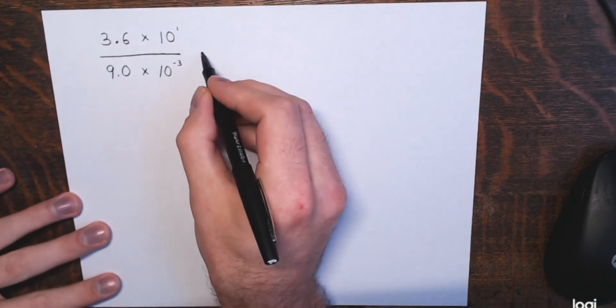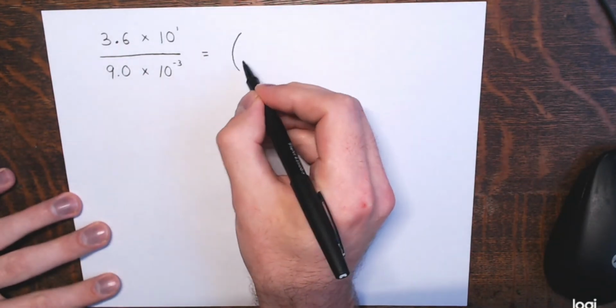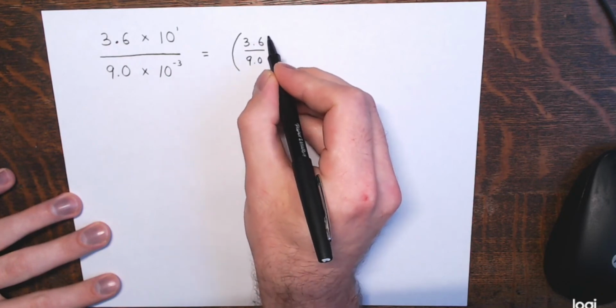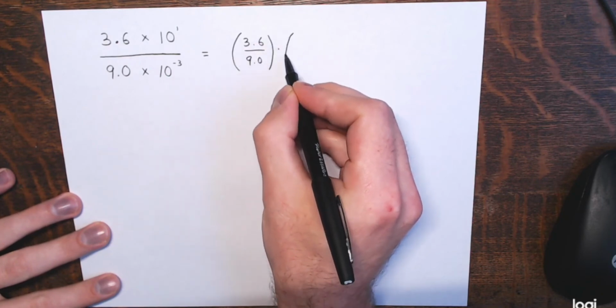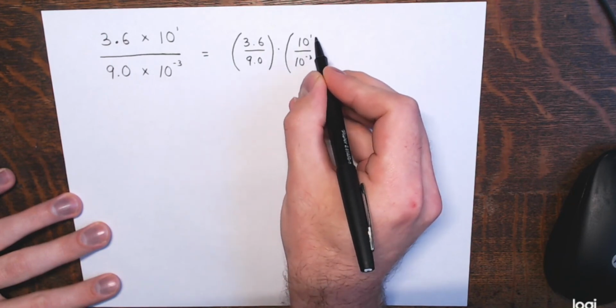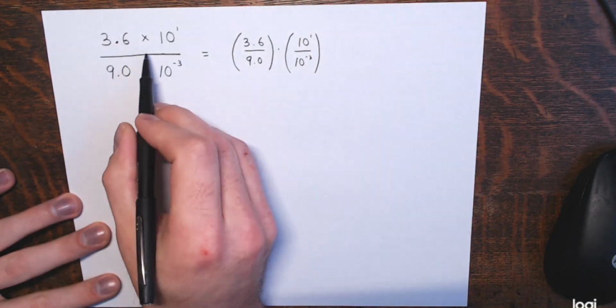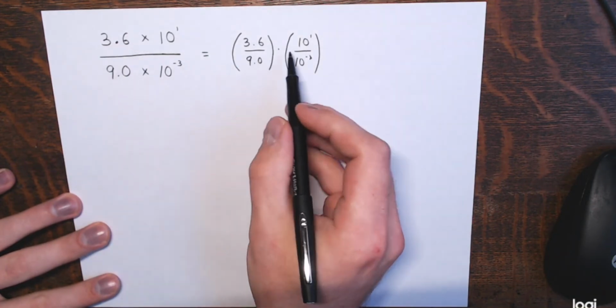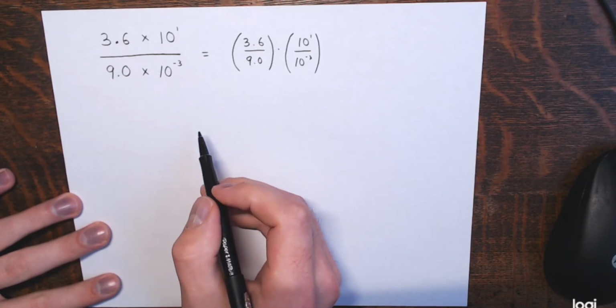Remember, you can think of it this way. This is the same thing as 3.6 divided by 9.0, times 10 to the first divided by 10 to the negative third. Remember how to break up a quotient of monomials into a product of two quotients. Right? We've done this. We did this when we were dividing monomials in section 6.5.